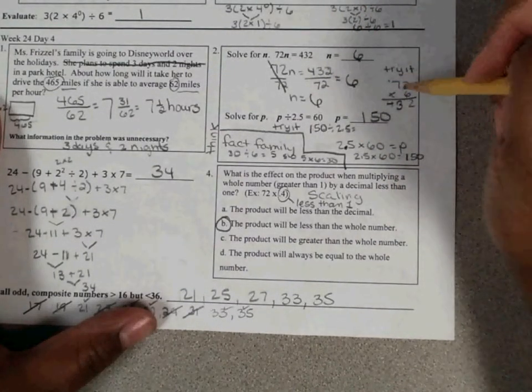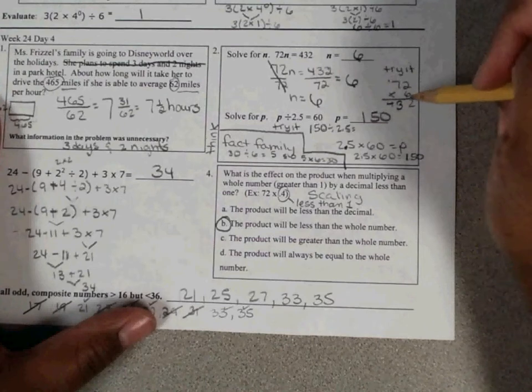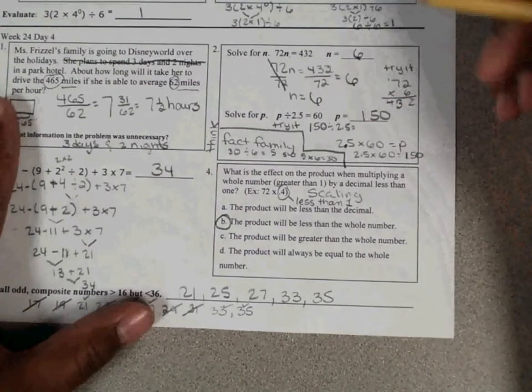Now I'm going to try it to make sure it works. If I multiply 72 times 6, what do I get? I got 432, and it worked.